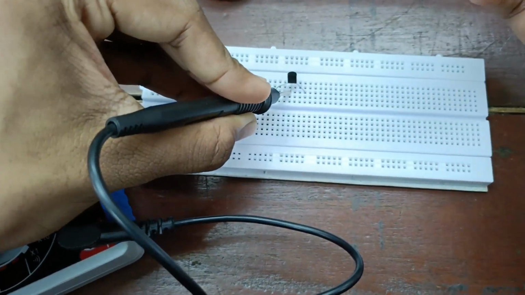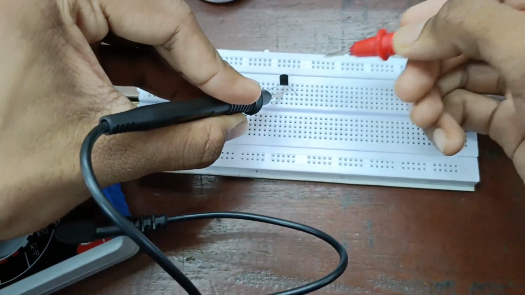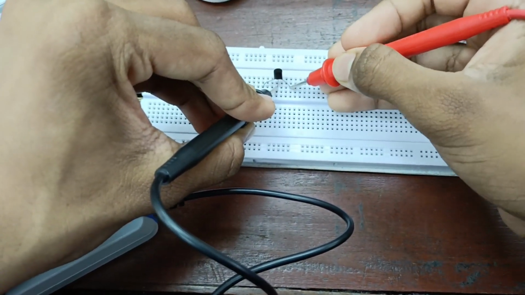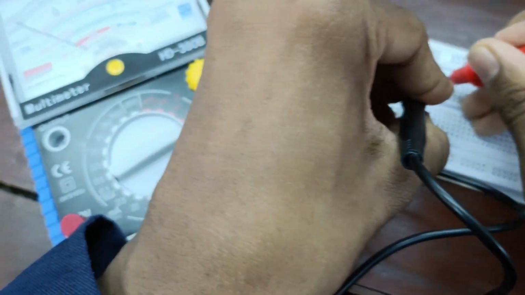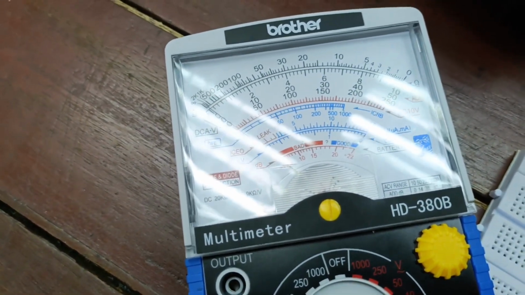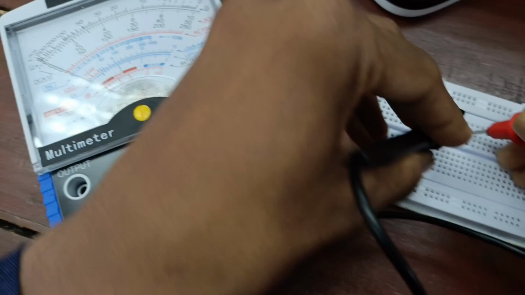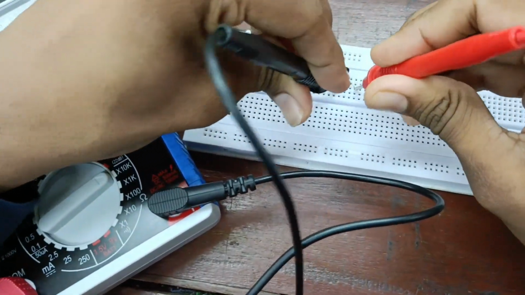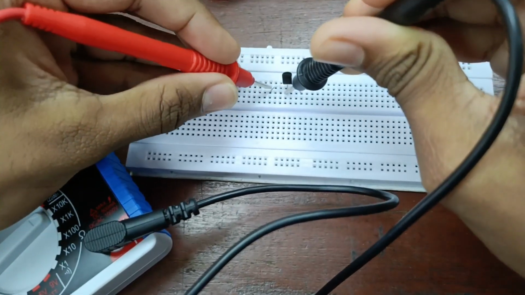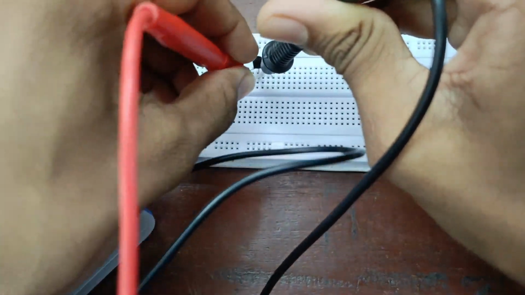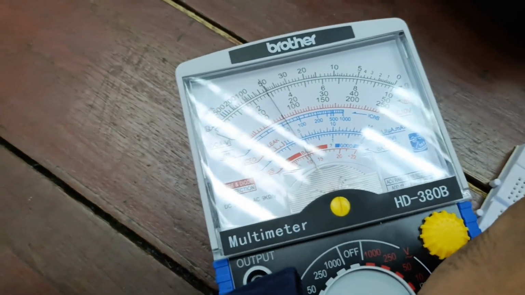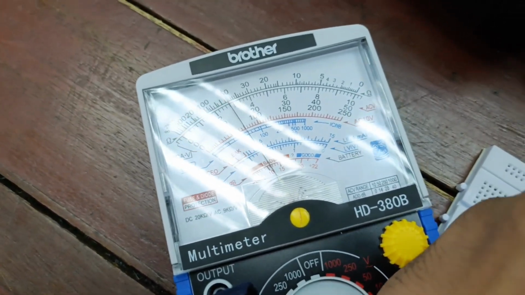And then we need to put the other probe on either terminal 1 or terminal 3. Now I'm going to put it on terminal 3. As you guys can see, the reading is infinite. So now I'm going to put the other probe on the first terminal. As you guys can see, the multimeter is showing a reading.